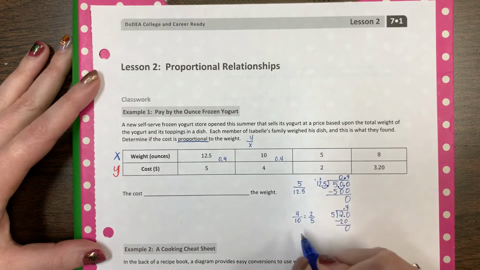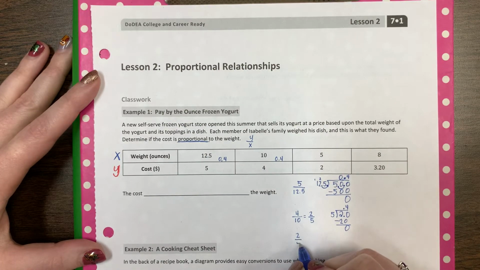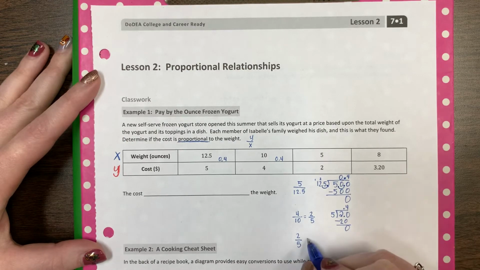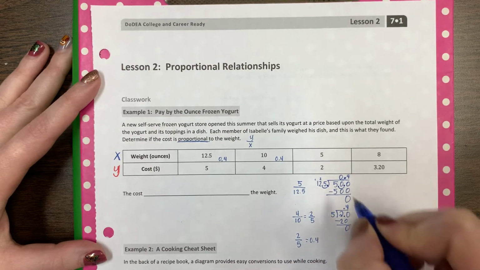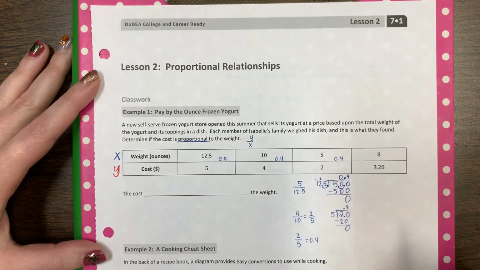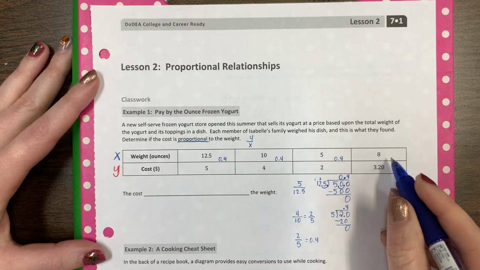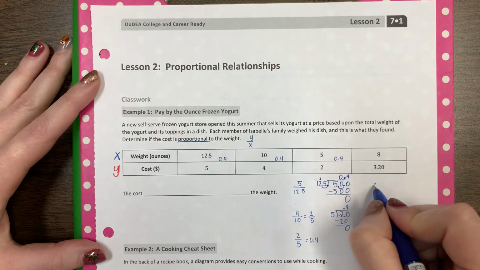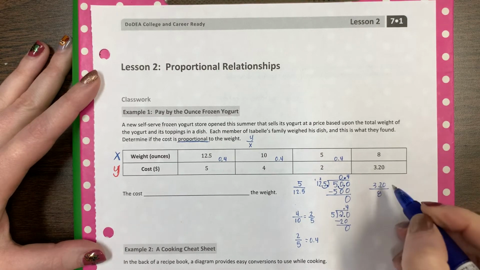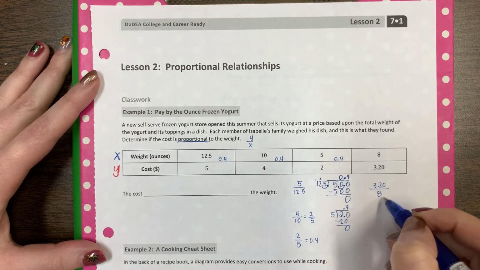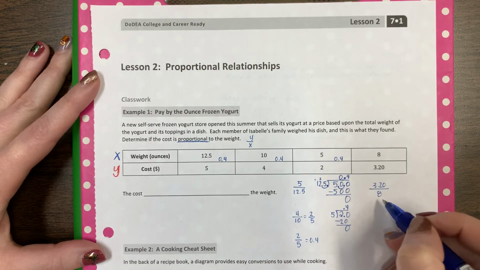And then let's check the next one. Well, 2 over 5. Well, we just did that one. We know that one's equal to 0.4. And then last we need to check is 3.20 over 8. So remember, we're doing the cost per ounce. So that's why we're doing cost divided by ounces.